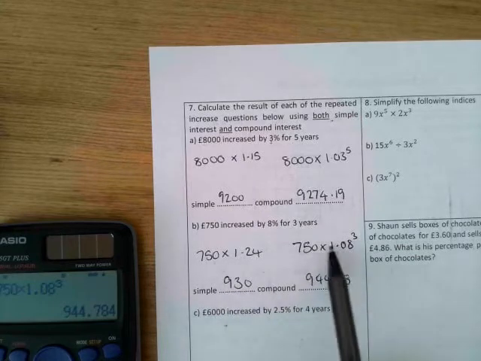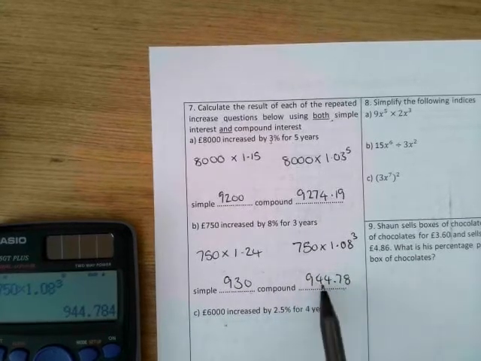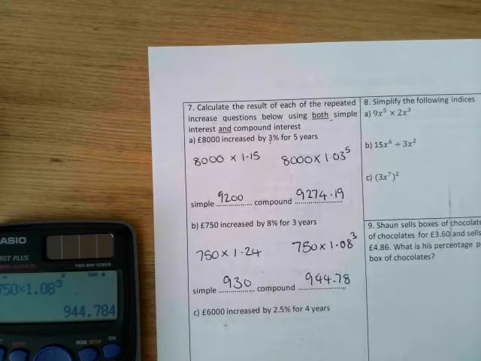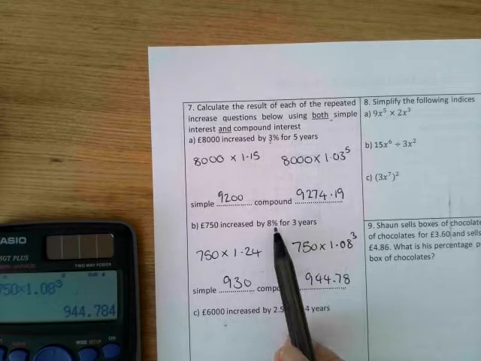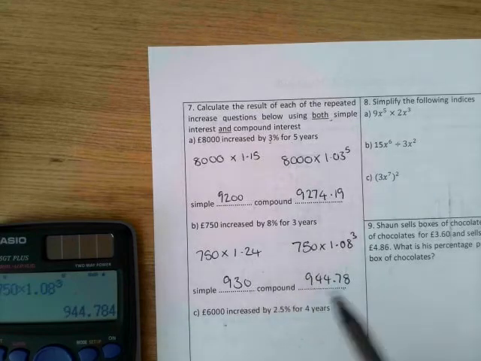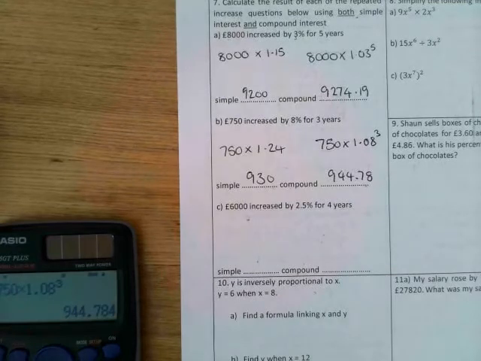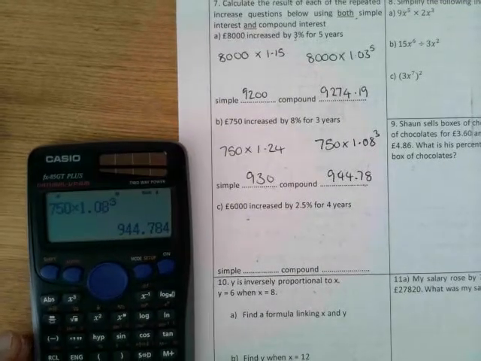If I'm increasing by the same amount, compound interest will always do more because we're increasing by more as we go through. So after the first year, you're finding 8% of a bigger amount, and then 8% of a bigger amount again. So these ones will always be a little bit bigger. Or if you go and decrease, a little bit smaller, because we've decreased by more.